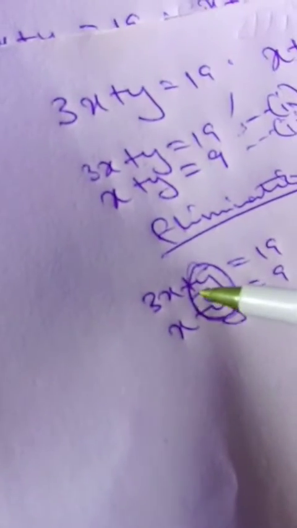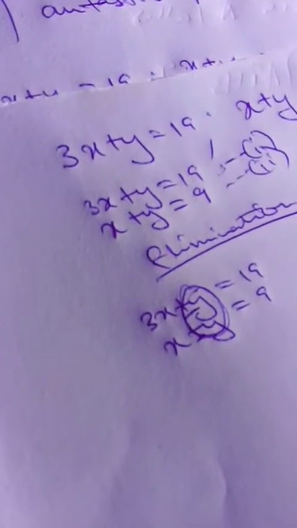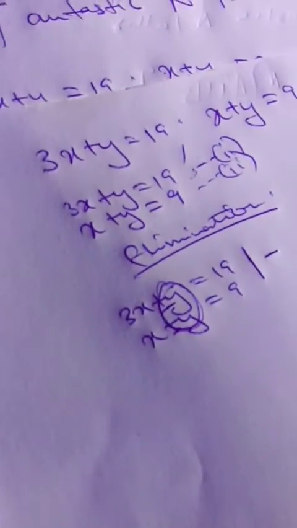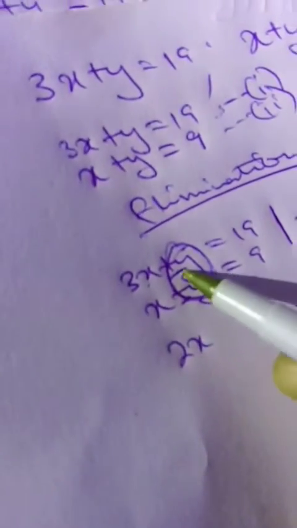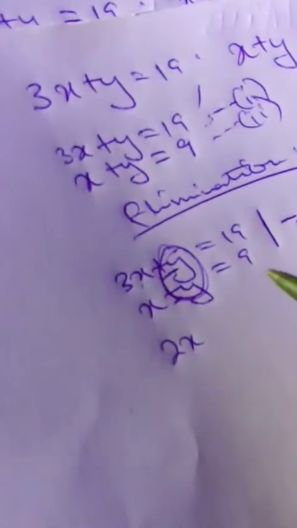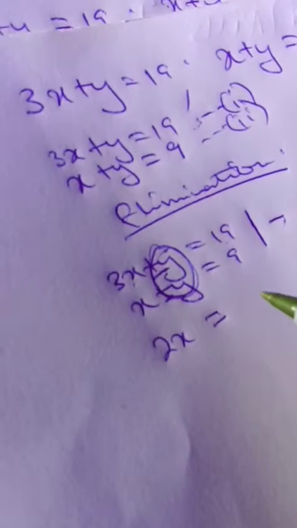Alright, to eliminate y, the signs for y are all positive, so we are going to subtract y from y to get 0. This is how to eliminate y. We are going to subtract these two equations. 3x minus x equals 2x, y minus y is 0, equal to 19 minus 9, which is 10.